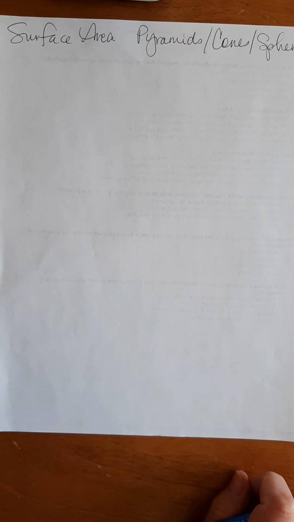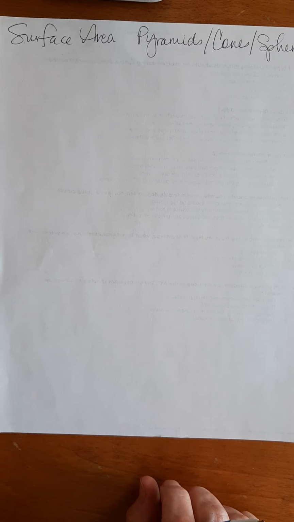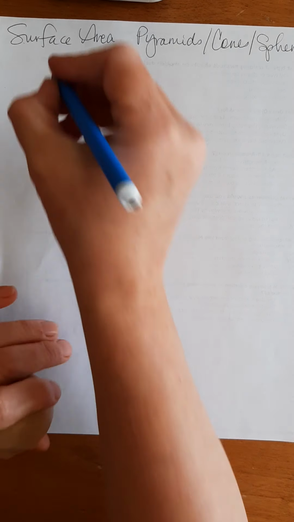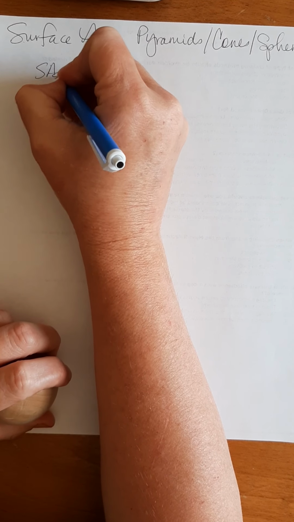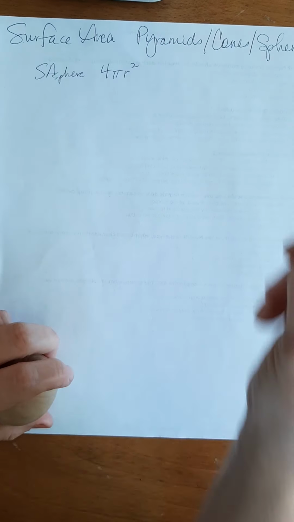Now, surface area of pyramids and cones and spheres. Oh my. Well, first, I guess we can get the easy one out of the way. The sphere, or the ball, the surface area is 4 pi r squared.